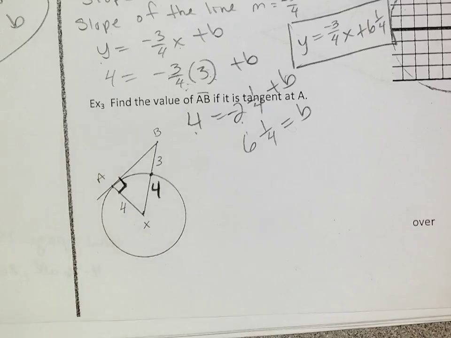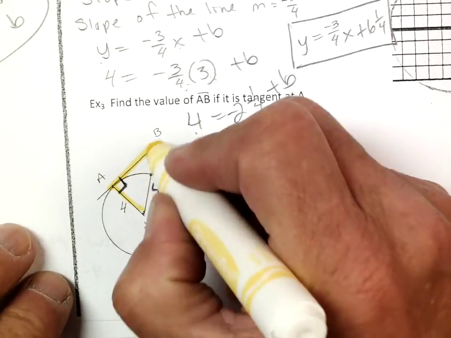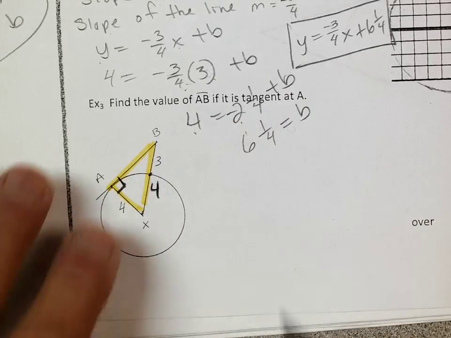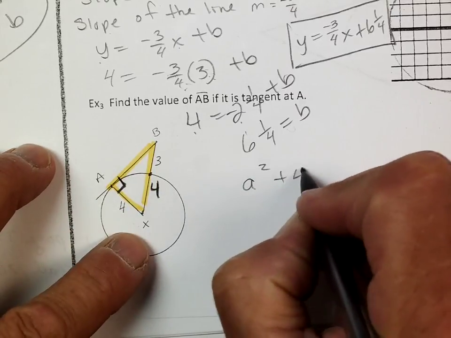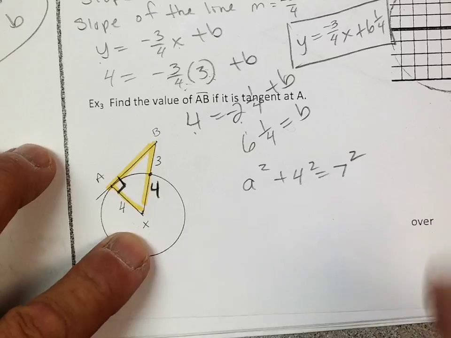So if we have to find a, b, let's use Pythagorean's theorem. You okay with Pythagorean's theorem? I see a right triangle, don't you? Got my a squared plus b squared equals c squared. So I'm going to go my a squared plus my 4 squared equals 7 squared. How am I doing?